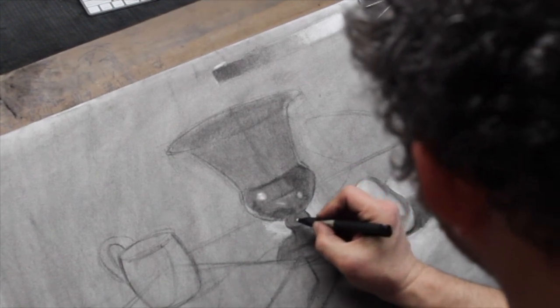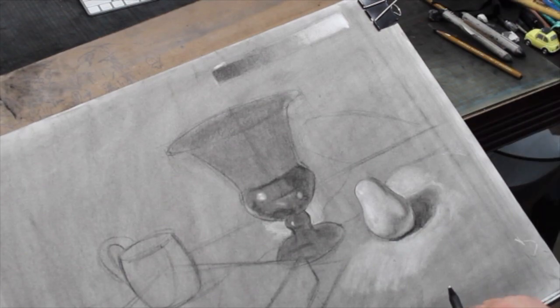Okay, so I'm going to keep working on this a little bit more. More details to come in the next tutorial.